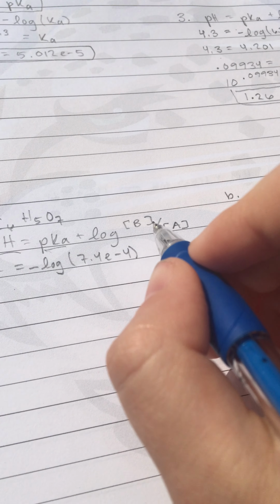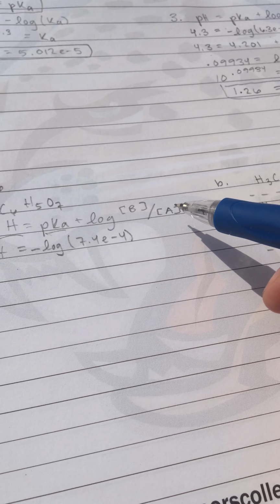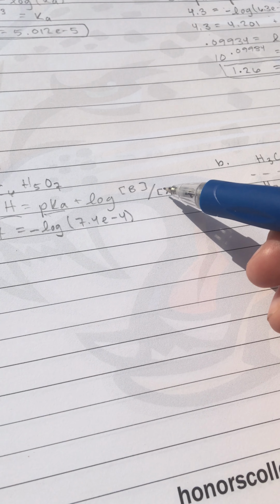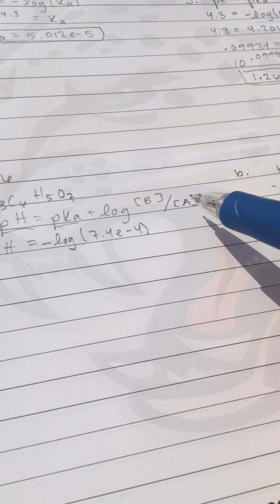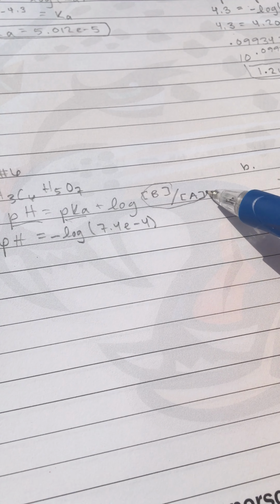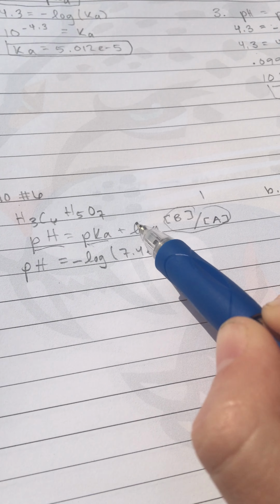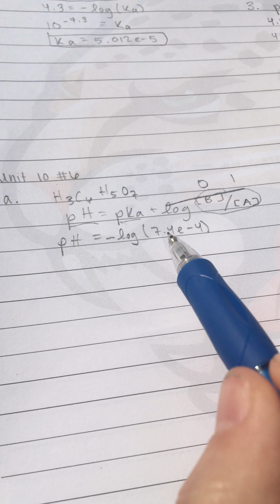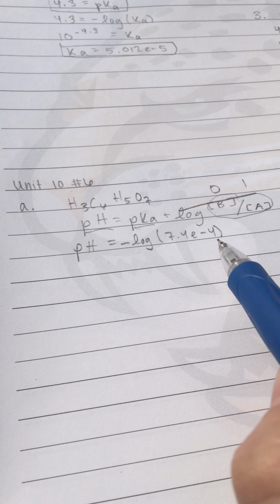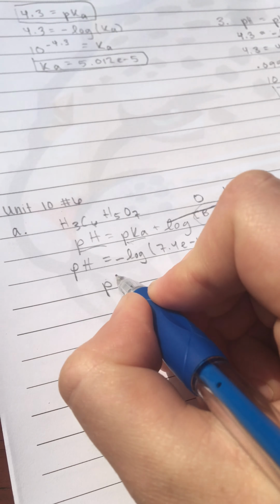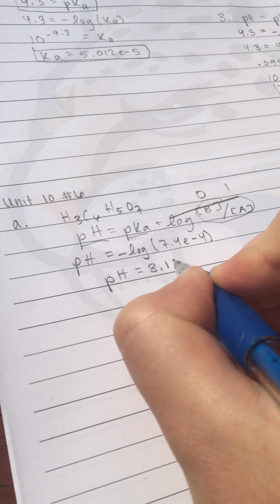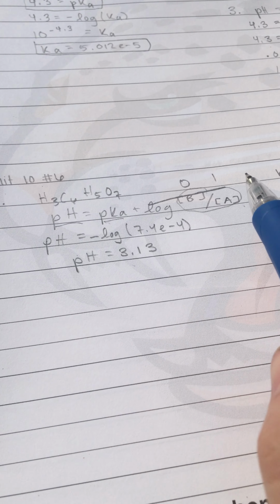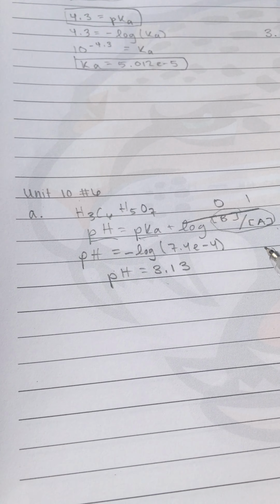And then again, it tells us we want the pH where the citric acid and its conjugate base have the same concentration. So as in problem 2 and 3, this ratio is 1, and log of 1 is 0. So we can just get rid of that term. So pH equals negative log of 7.4 times 10 to the negative 4th. You just do that math, you find pH equals 3.13 when citric acid and its conjugate base have the same concentration.